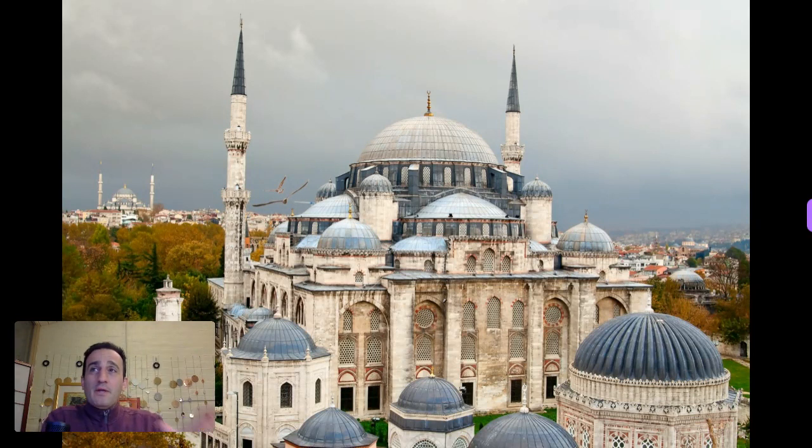This kind of layering is really a unique thing in Islamic architecture. The pyramidal massing is the term the book used, the building up of the surfaces.